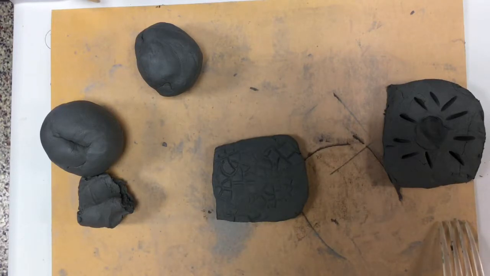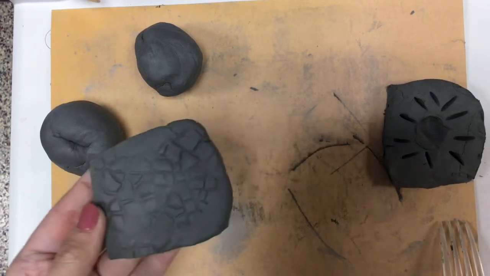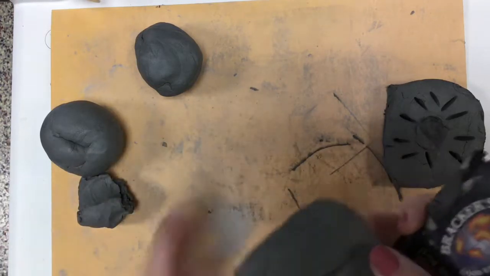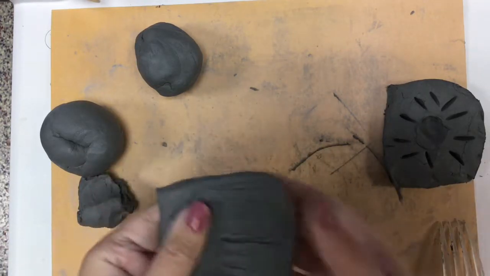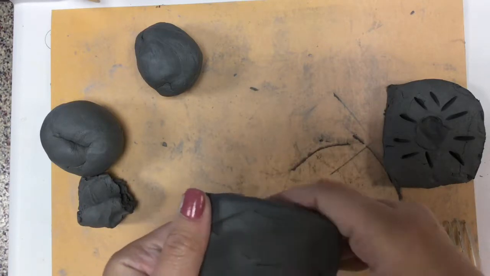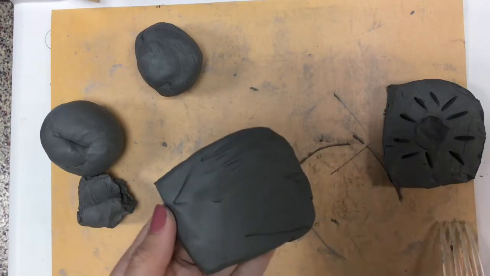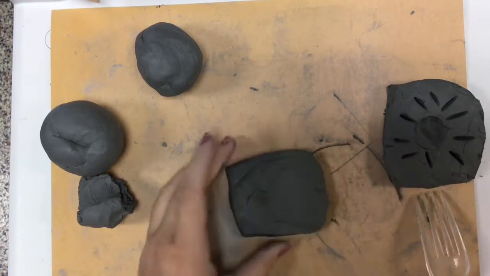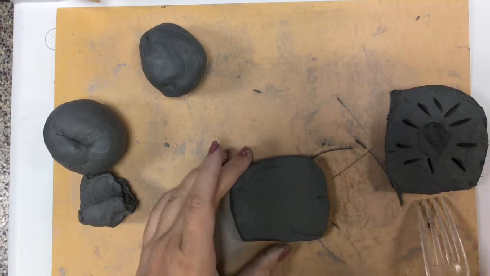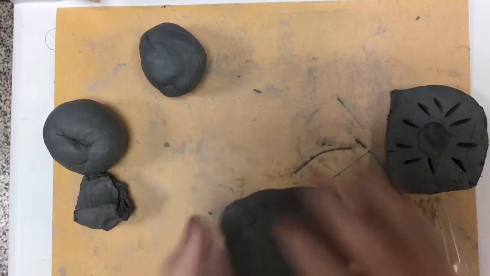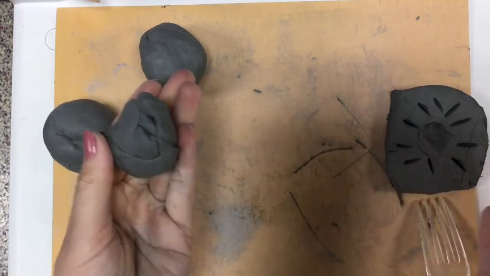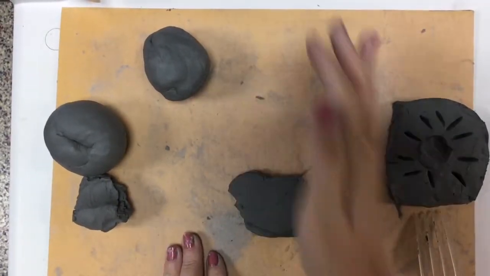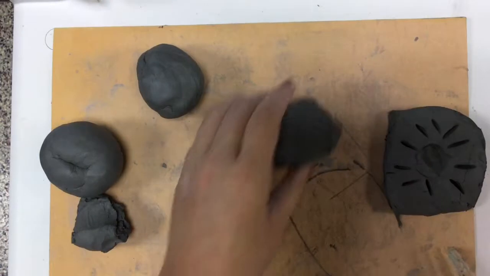So mistake making in ceramics looks a little bit different with clay than it might look on paper. So if you don't like something that you did, you can rub it smooth with your finger, or you can do the same thing with a flat edge of a tool. And then you're kind of starting back at the beginning. Also, you can just squish it, squish, squish, squish, and start again. So those are ways we might handle mistake making with clay.